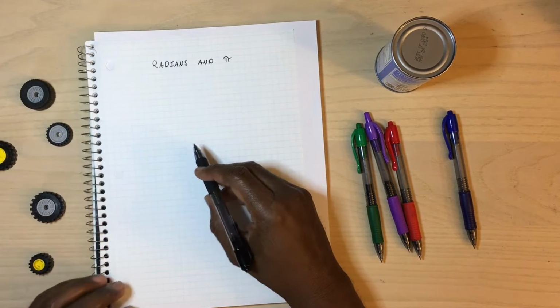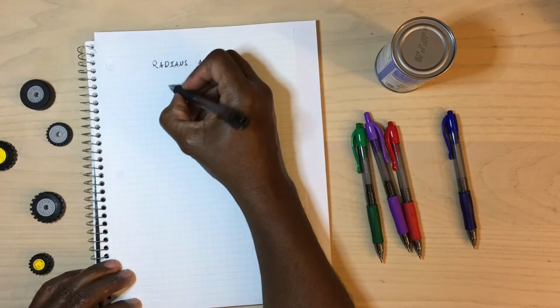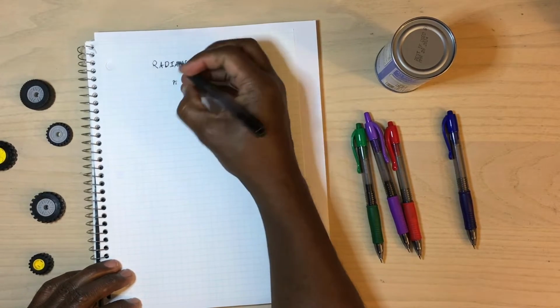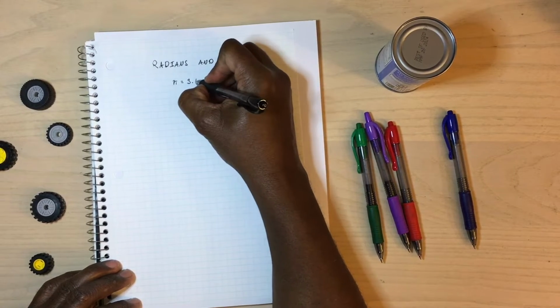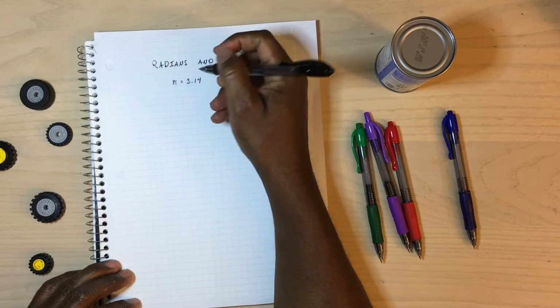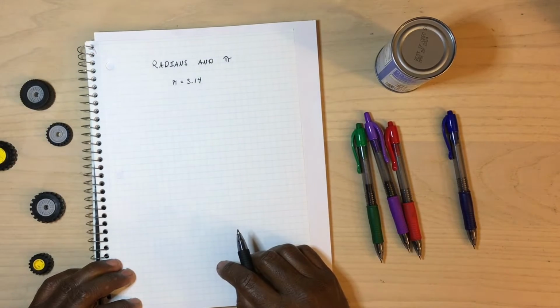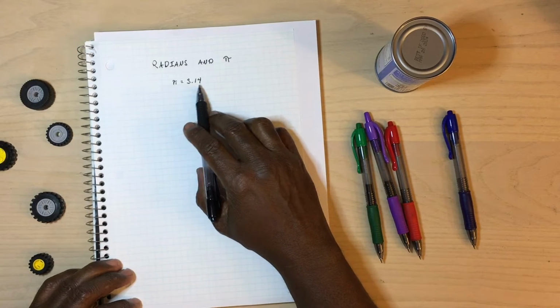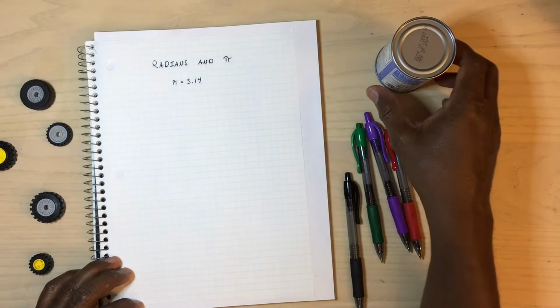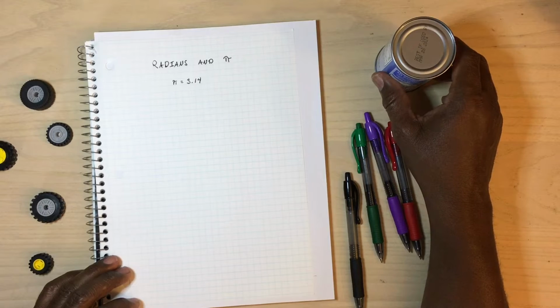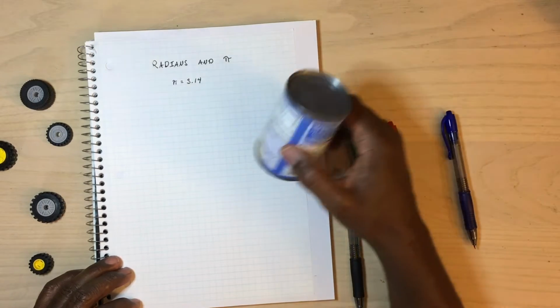So you probably remember that pi is 3.14 plus it goes on, but we're only interested in just a few first digits. So what we have here is, let's prove where that comes from.